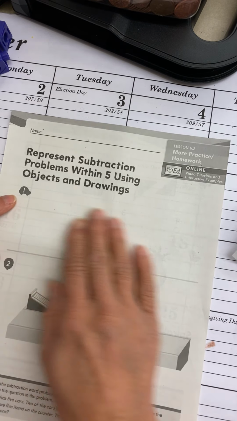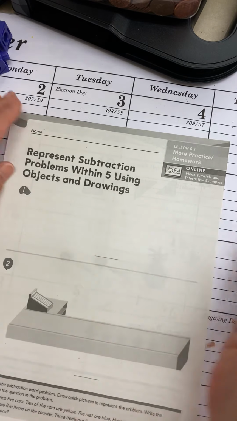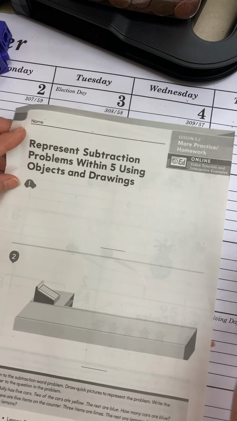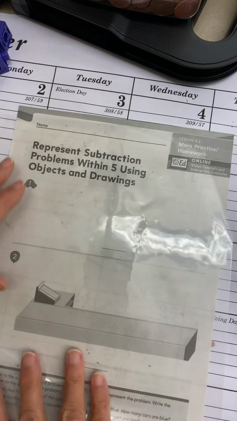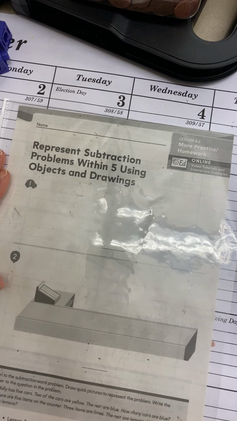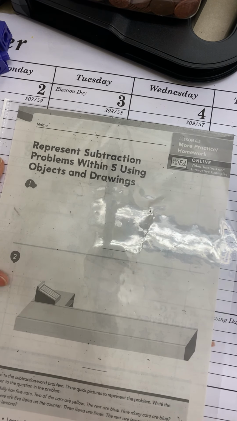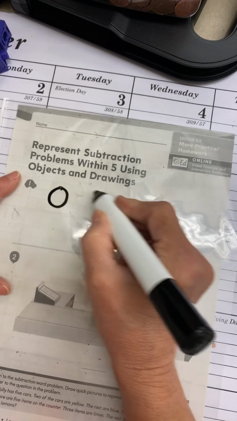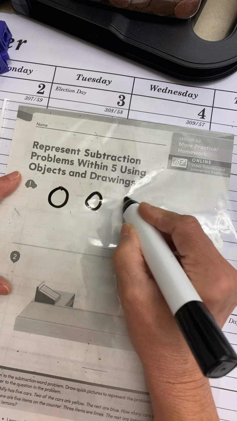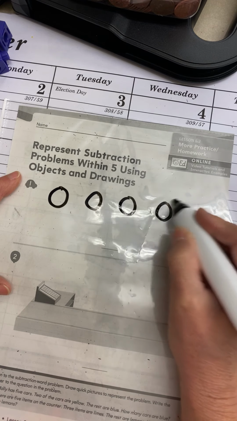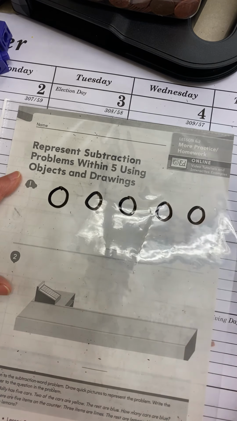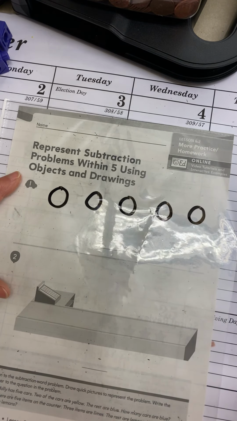Well, this is a total mystery. There's not anything up here. So we're really going to have to listen. I bet we have to draw. Molly has 5 cars. What do we do first? Right, we draw 5 cars. 2, 3, 4, 5. Listen to the rest.